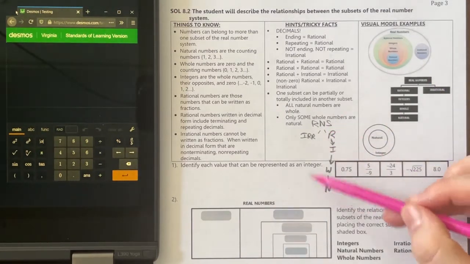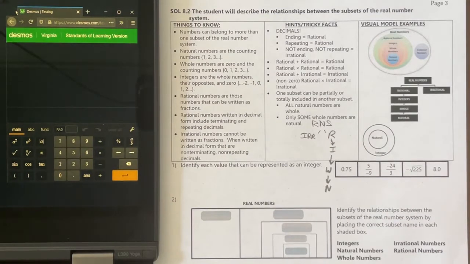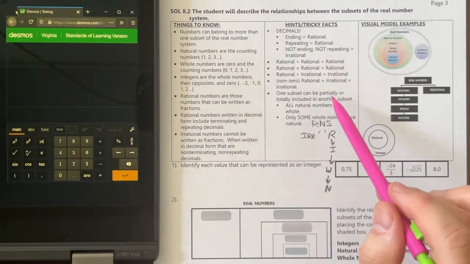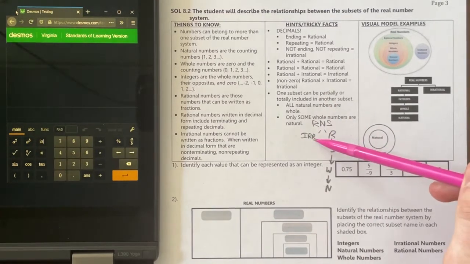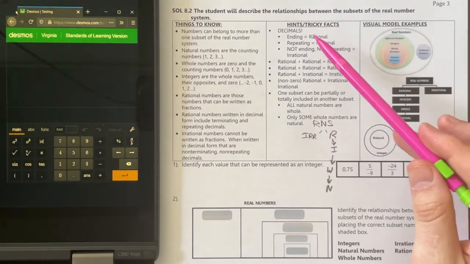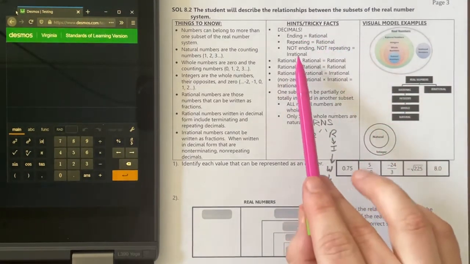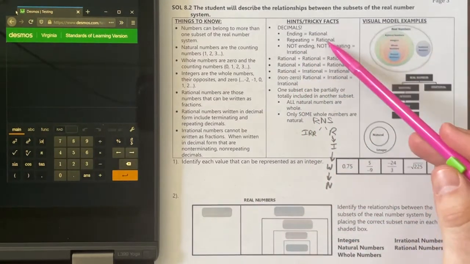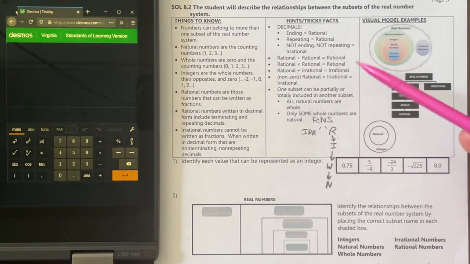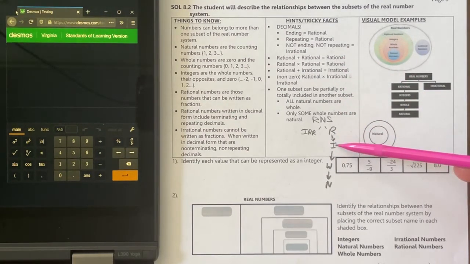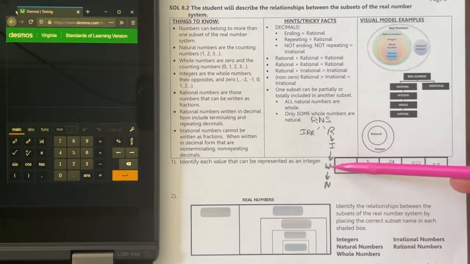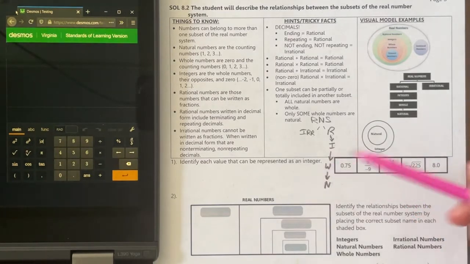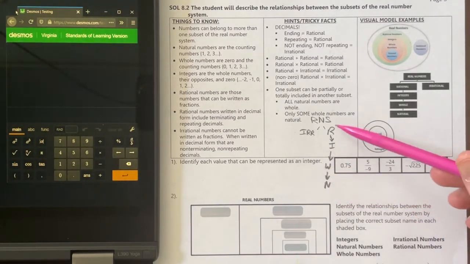So again, I like to use this as a way to be able to think and visualize what that chart looks like. Also, to make sure you're seeing, again, these are different sets of values. An easy way to remember it is this. If the decimal form does not end and it does not repeat, then it is irrational. If it does one of those things, it's going to be rational. If it has other qualities, meaning it's on the number line, it's an integer. If it's positive and on the number line, then it's going to be a whole number. But if it's a counting number, then it's going to be natural. So make sure you can identify those carefully.